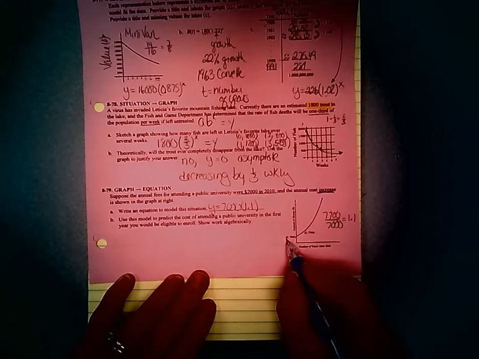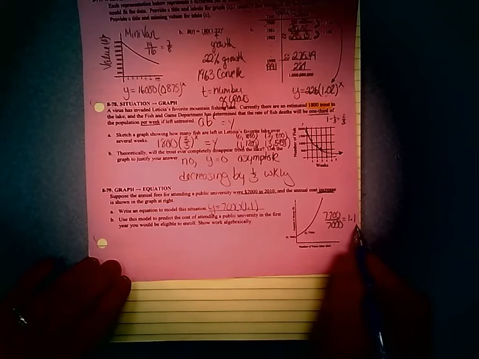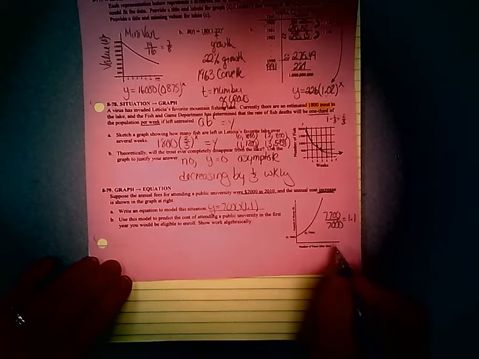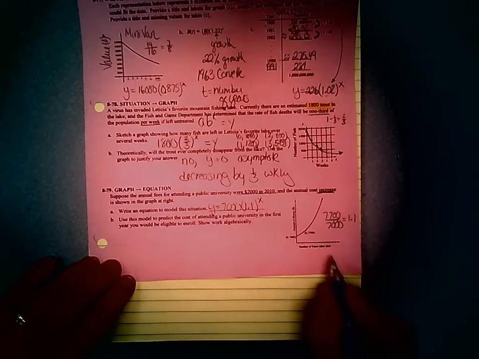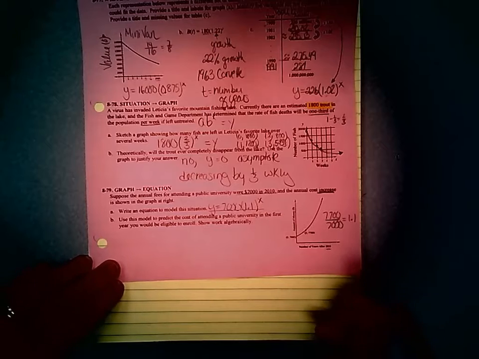I know I went from 0 to 1, so I didn't have to worry about taking any special roots here. It's all to the first, and then X is the number of years. Notice it's after 2010. So 2010 was year 0. That was my start value.